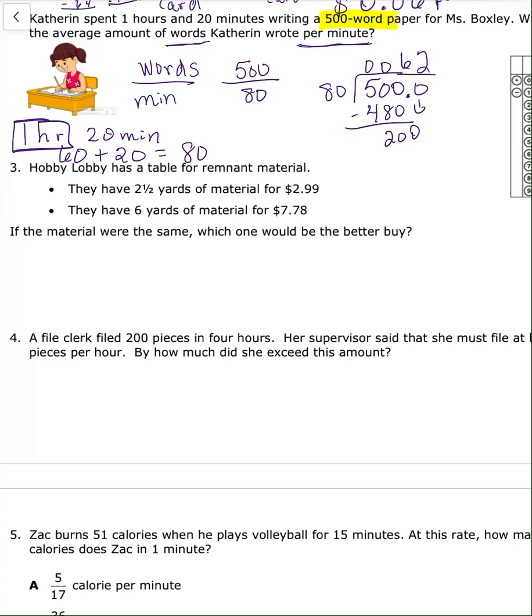Ooh, that was messy. Oops, I didn't bring up my decimal. Where does the decimal go? That's why you should bring it up right away so you don't get confused.